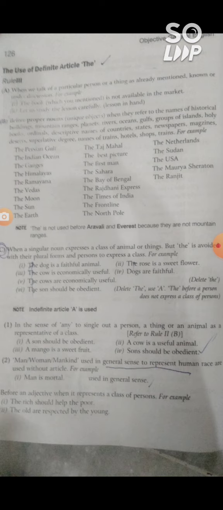Now next one, observe this: "the" is used before proper nouns and unique objects, when they refer to the names of historical buildings, mountain ranges, planets, rivers, oceans, groups of islands, holy books, ordinals, descriptive names of countries, states, newspapers, magazines, deserts, superlative degree, names of trains, hotels, shops. Like that we use especially the article here. Before proper nouns which refer to unique objects, the article is used.